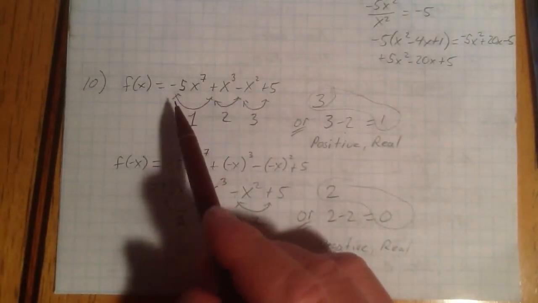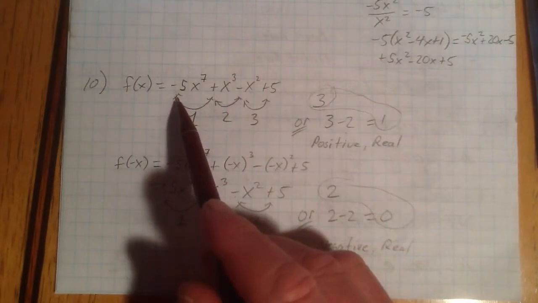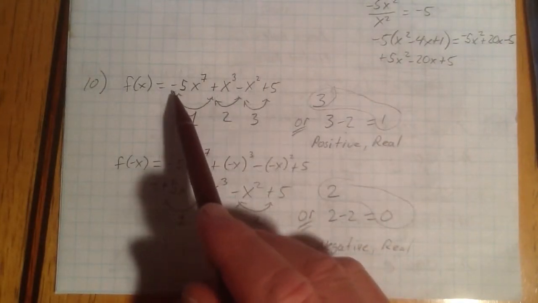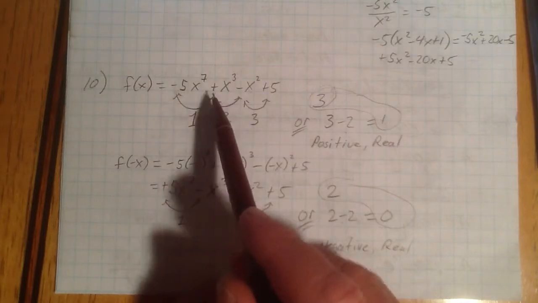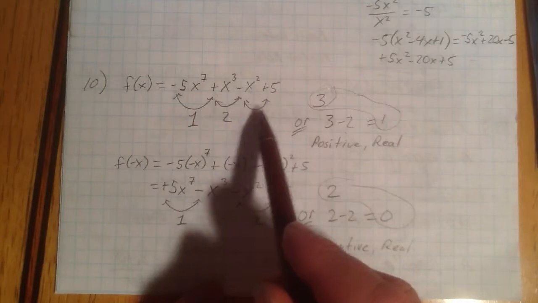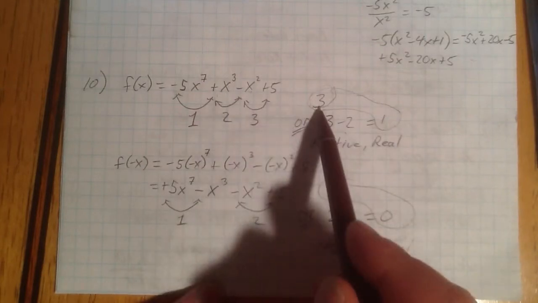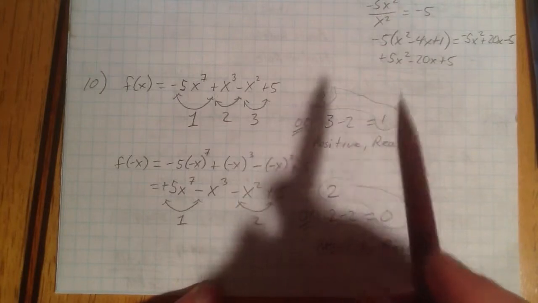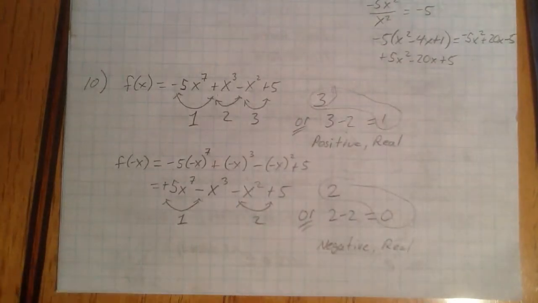All right, the first thing we do is just leave the function as it is and count the number of changes of signs of the coefficient. Negative to positive, that's one sign change. Positive to negative, that's a second. Negative to positive. So this has 3 sign changes. So that means that we have 3 possibilities of a positive real root.